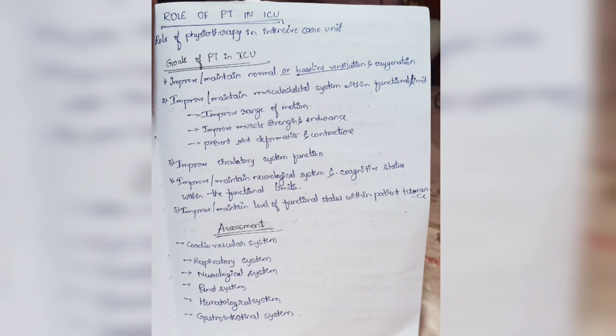First, improve or maintain normal baseline ventilation and oxygenation. Second, improve or maintain the musculoskeletal system within functional limits. How do you maintain the musculoskeletal system? By improving range of motion, ROM, improving muscle strength or endurance, and preventing joint deformities and contracture.